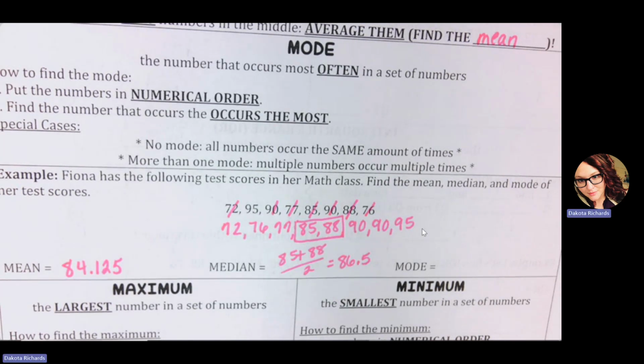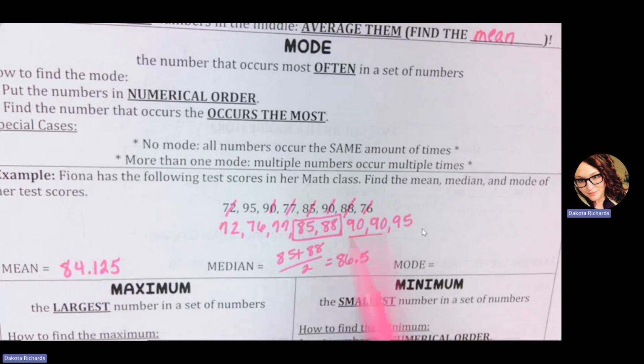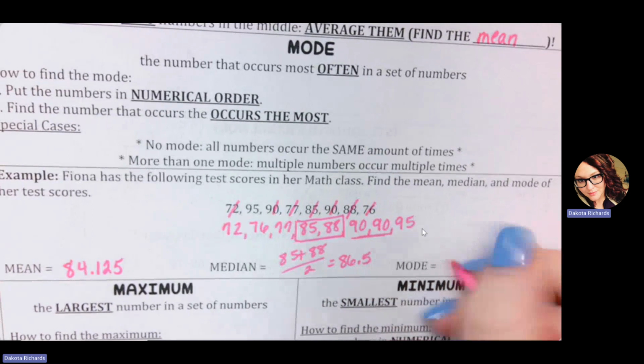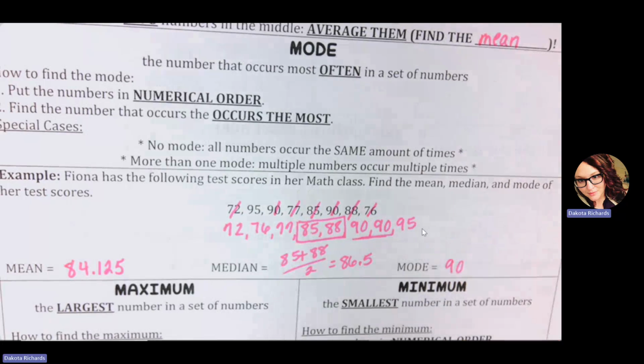Okay, the mode is the number that occurs the most. 90 occurs more than anything else, so our mode is 90.